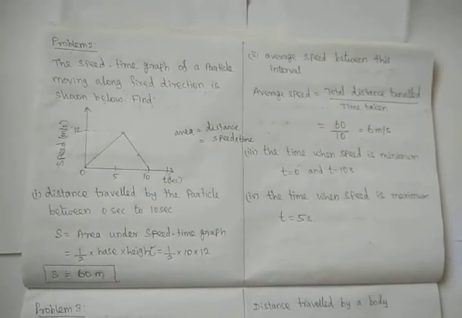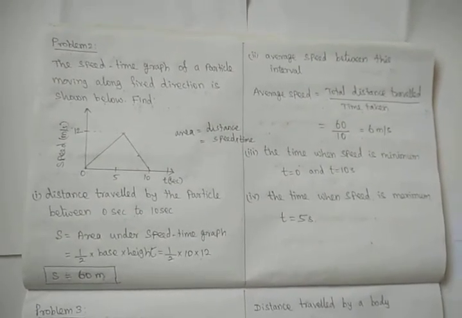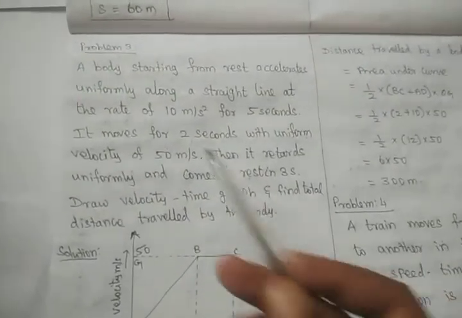Dear students, just copy this. Yes, now we are going to see the next problem.